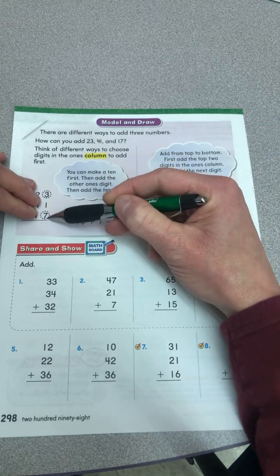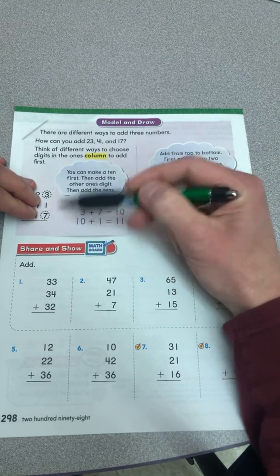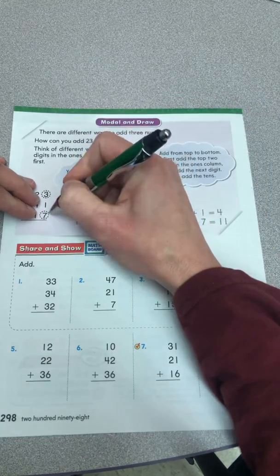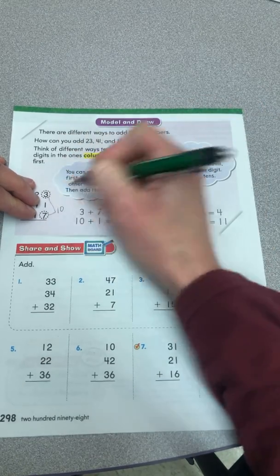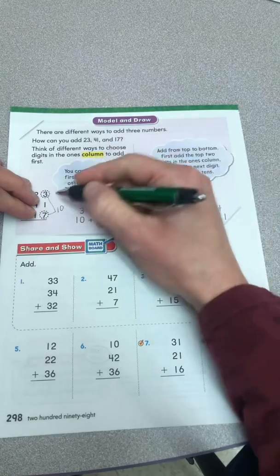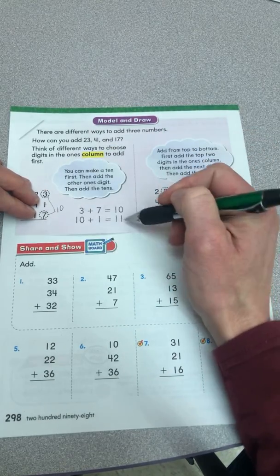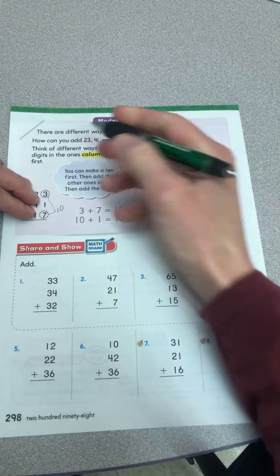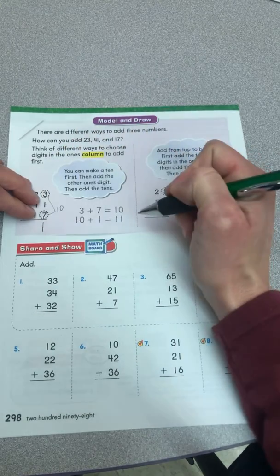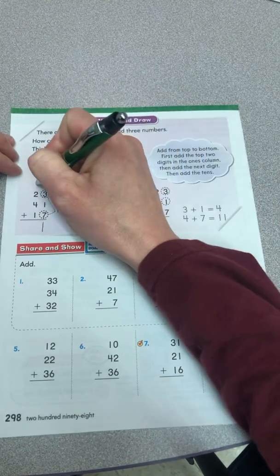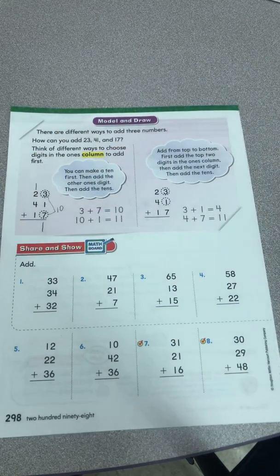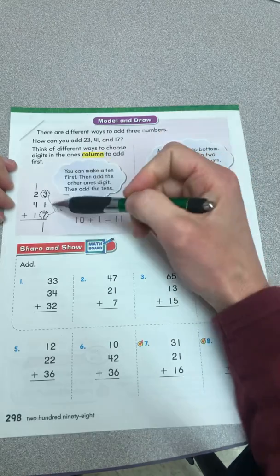So if I look at my three addends, I'm going to take 7 and 3 and add them first. And 7 and 3 gives me 10. But I still need to add the 1. So 10 plus 1 gives me 11. So I'm going to write the 1, and I'm going to regroup the 1 ten, just like we've been doing with two addends. And now I add my tens column.